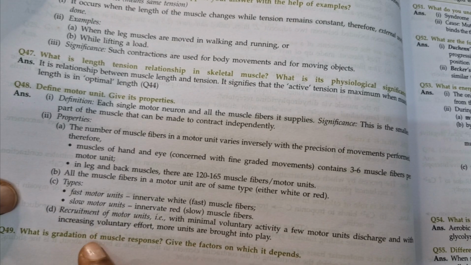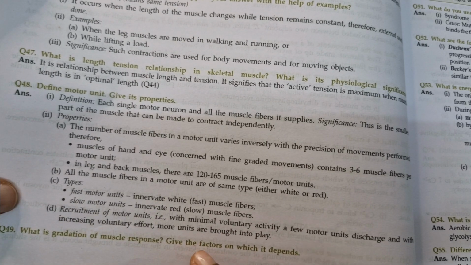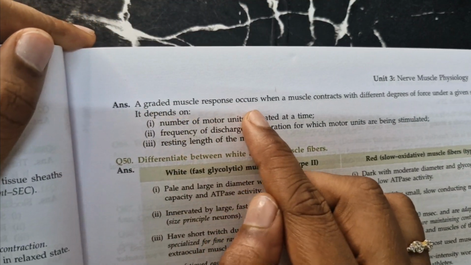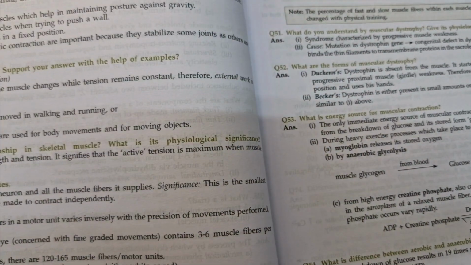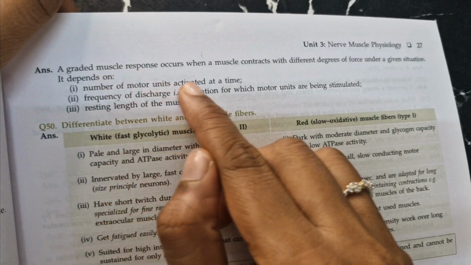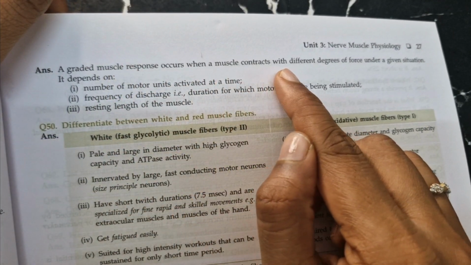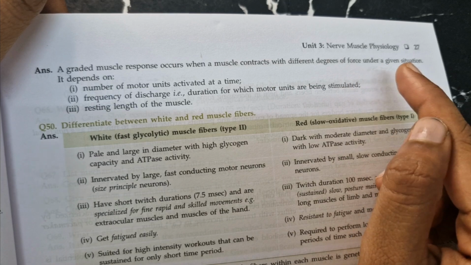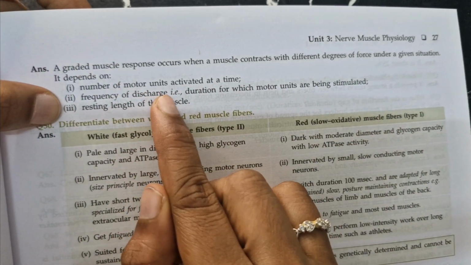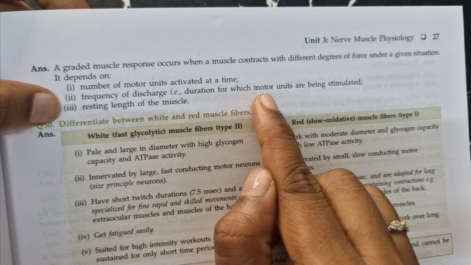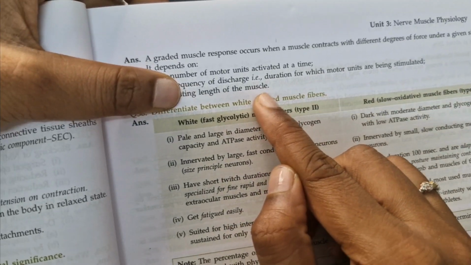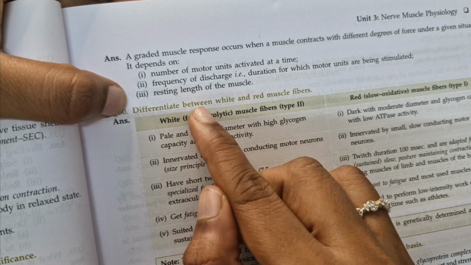What is gradation of muscle response? Give the factors on which it depends. The graded muscle response occurs when a muscle contracts with a different degree of force under different situations. It depends on the number of motor units activated at a time, frequency of discharge, duration for which the motor units are being stimulated, and resting length of the muscle.